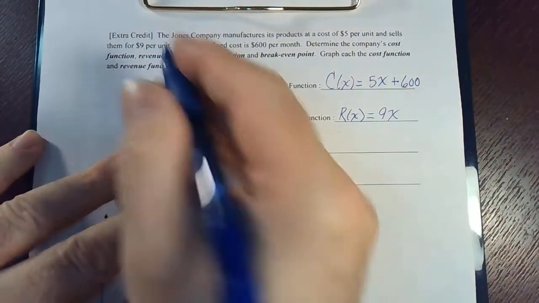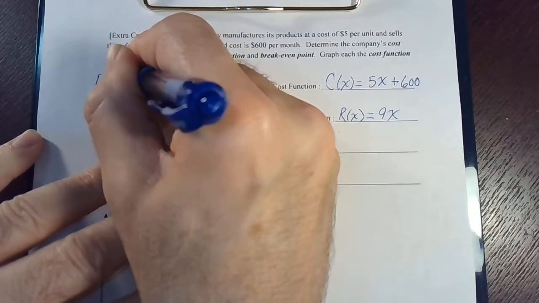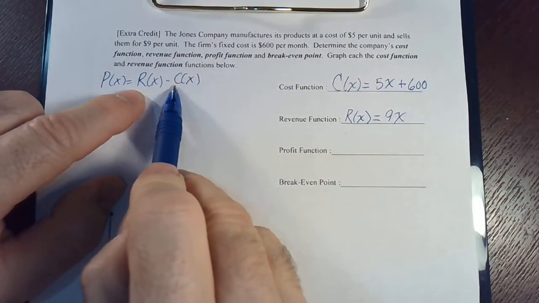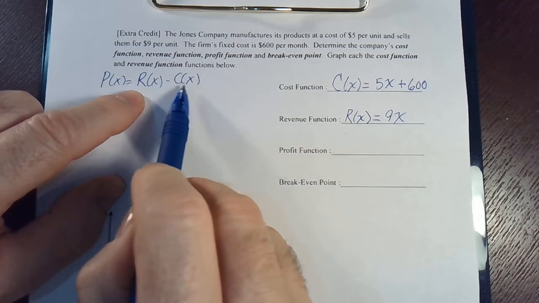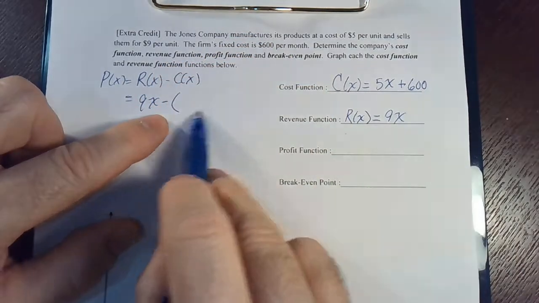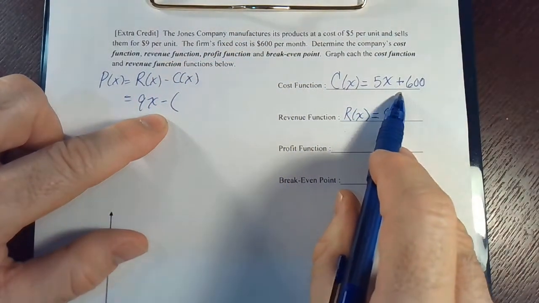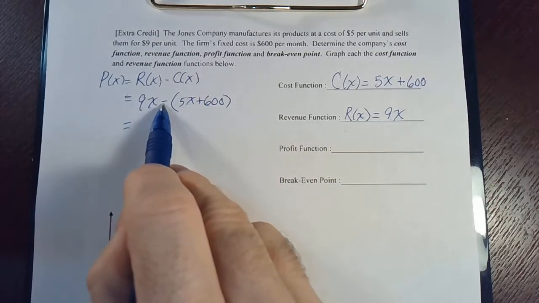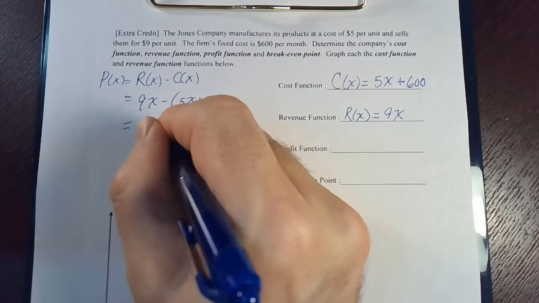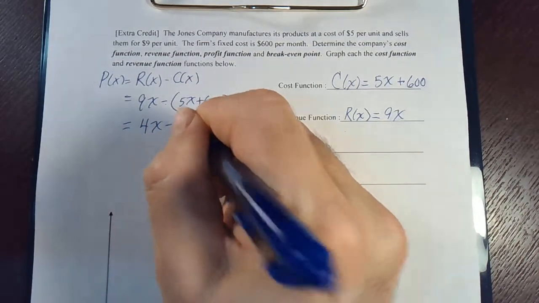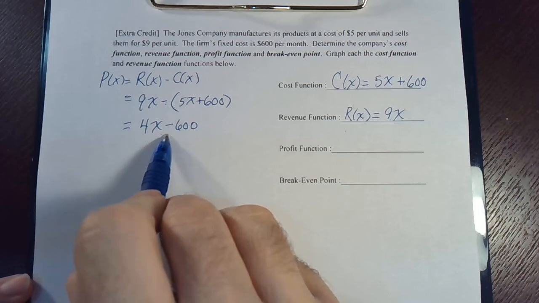The profit function, P of X, is R of X minus C of X. It's the money coming in minus the money going out. That's your profit. So R of X is 9X minus, and put it in parentheses, the cost function, 5X plus 600. If we simplify that, we get 9X minus 5X, which is 4X. And this minus sign gets distributed through, so it's really a minus 600. So the profit function is 4X minus 600.